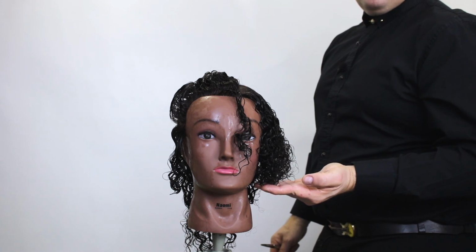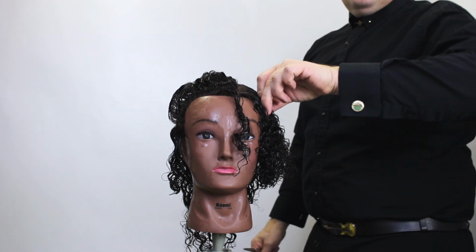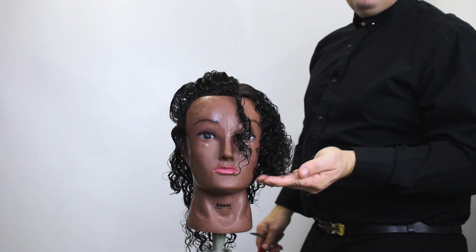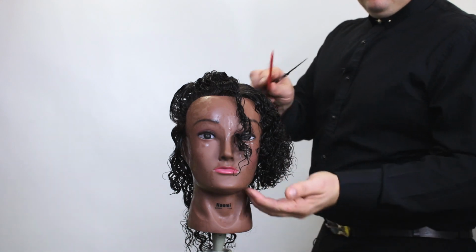Notice how all the weight's at the bottom? I would like to redistribute some of this weight, maybe up through there. That's going to be our next step after we've established the length.